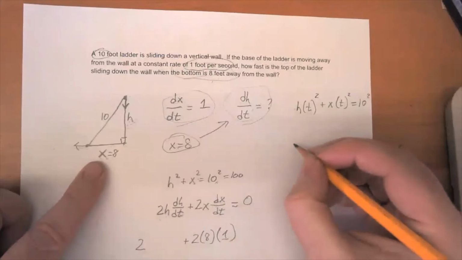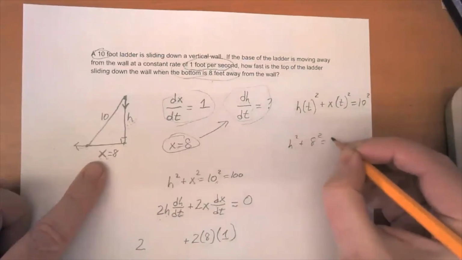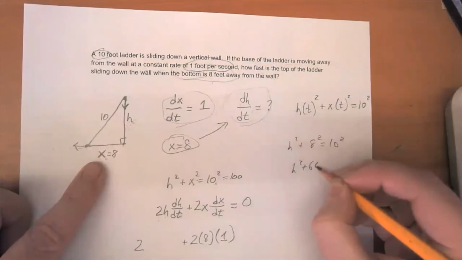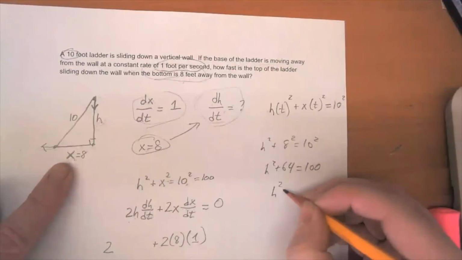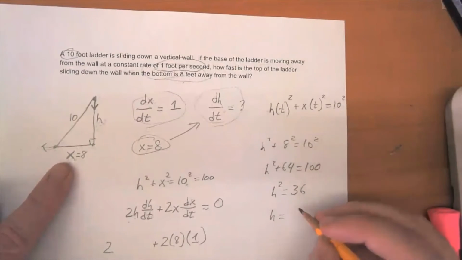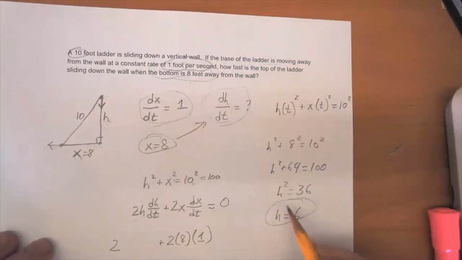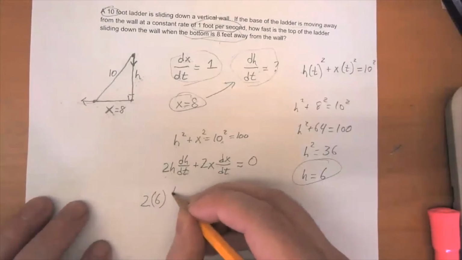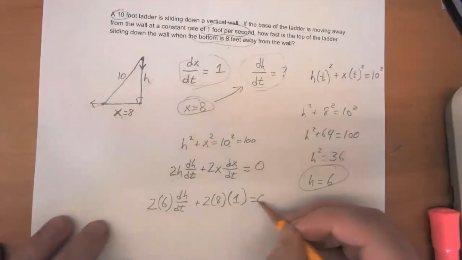So we can solve for h because h squared plus 8 squared is equal to 10 squared. All right, so h squared plus 64 is equal to 100. Subtract 64 from both sides, you get h squared is equal to 36. Take the positive square root because h is definitely a positive number, and h has got to be equal to 6. So substitute h in here. We've got 2 times 6 times dh/dt. And now that's equal to 0.